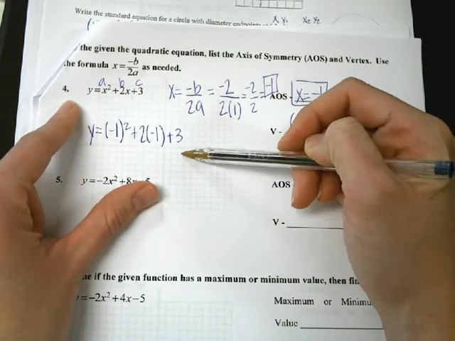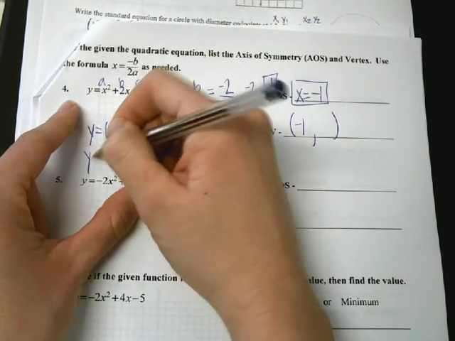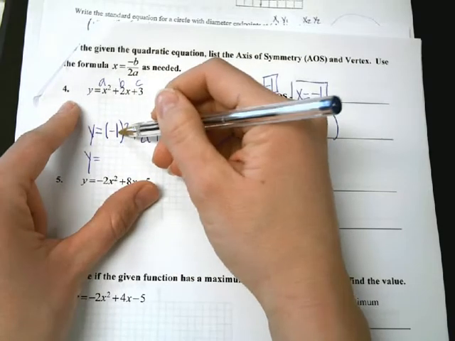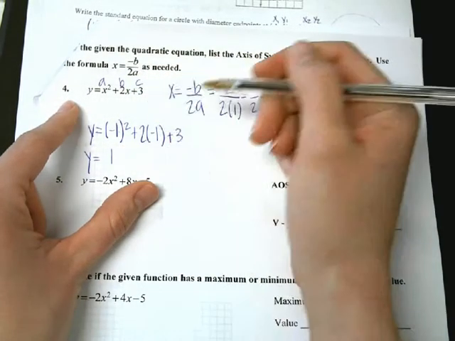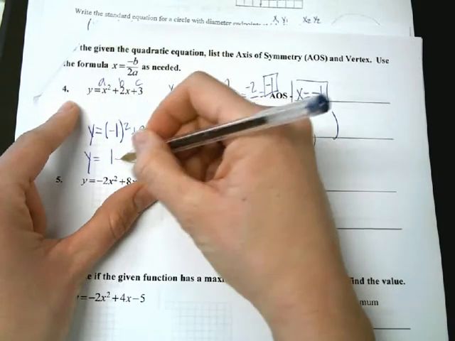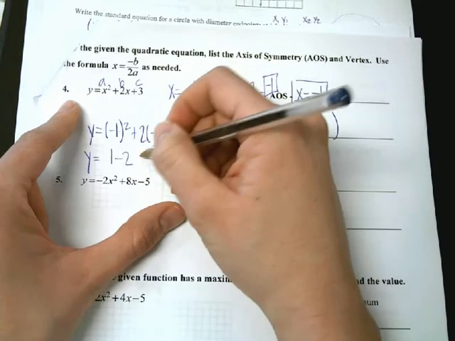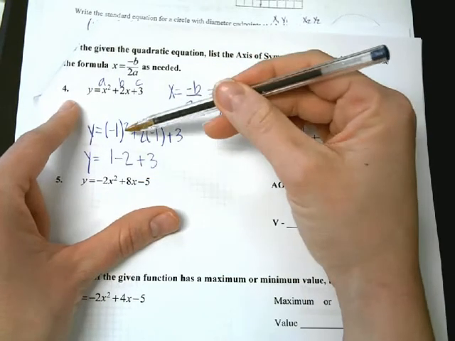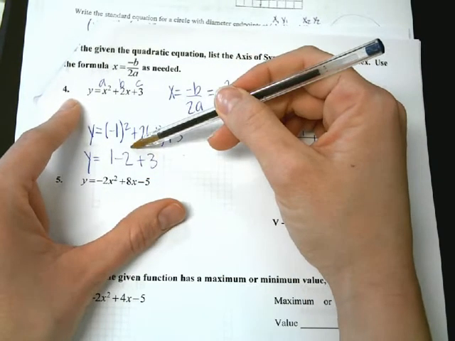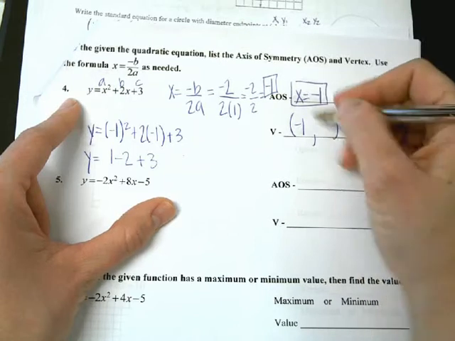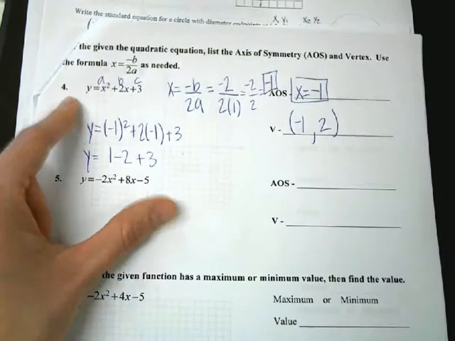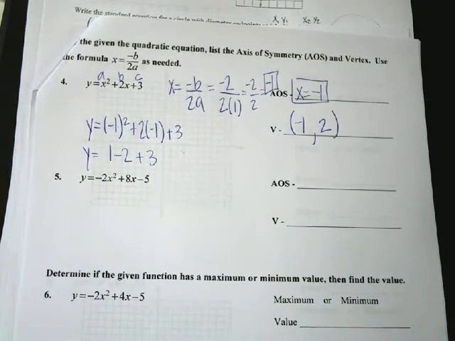If you'd like to do the math step by step, you can. Y equals negative 1 squared is 1. 2 times the negative 1 is negative 2 plus 3. 1 minus 2 is a negative 1 plus 3 is positive 2. So your y value is a positive 2. And that point is going to be the vertex of your parabola. And that's all they ask us. So we can do that same thing for number 5.